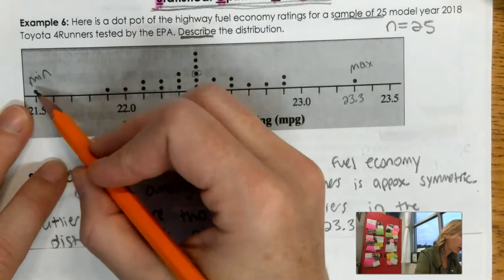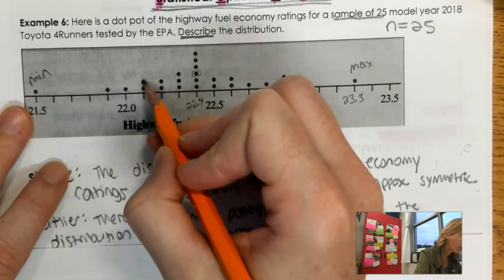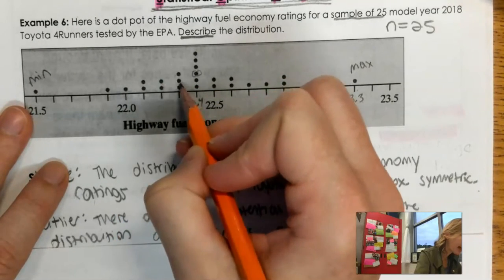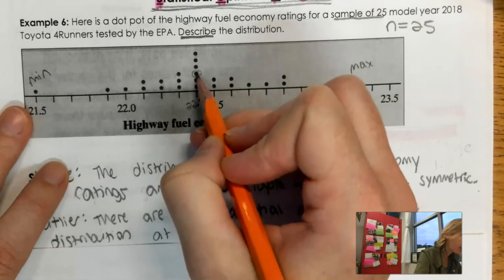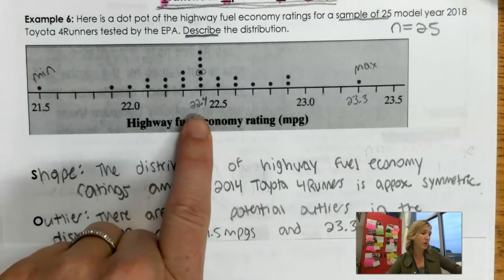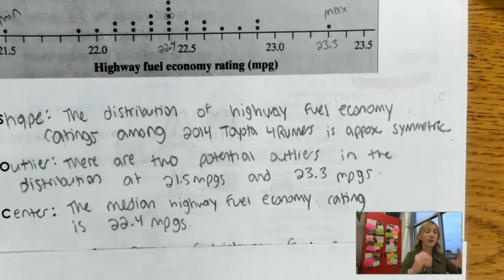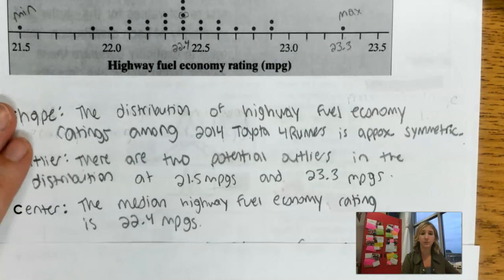So what I did is I started at the min and counted 1, 2, 3, 4, 5, 6, 7, 8, 9, 10, 11, 12, 13. I circled my middle number, and I know that it's at 22.4. So I'm going to say the median highway fuel economy rating is 22.4 mpgs.